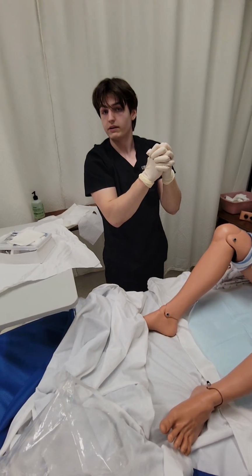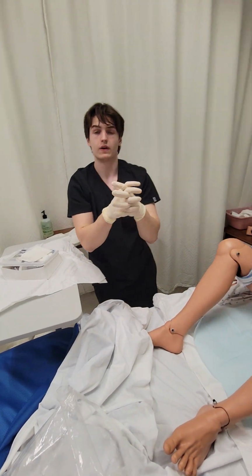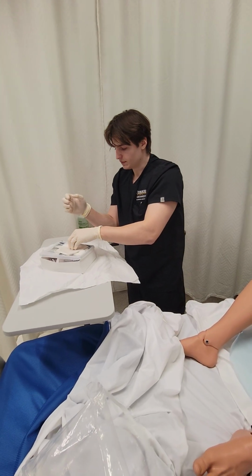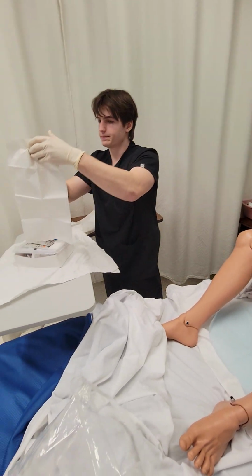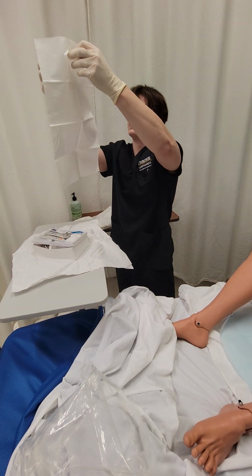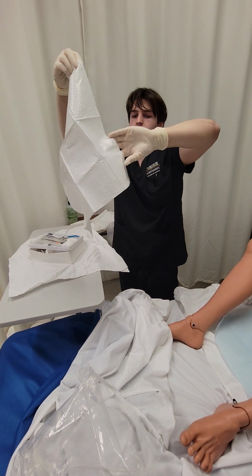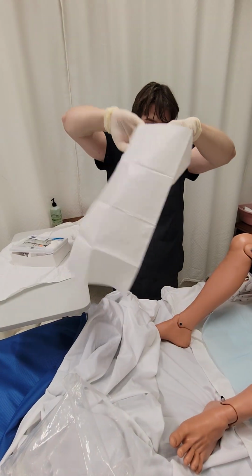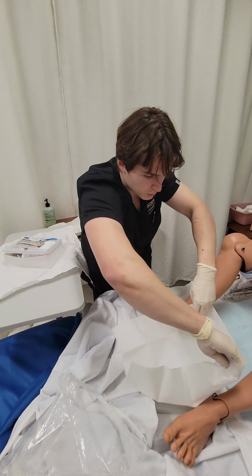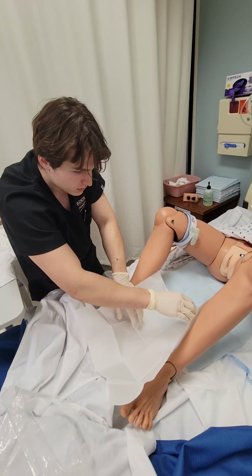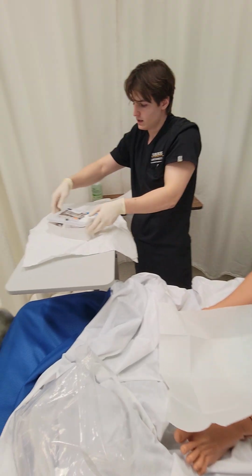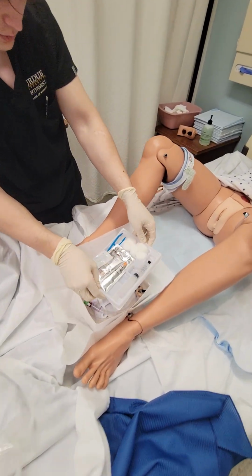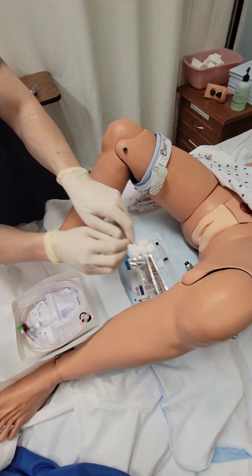In a real patient, I would have them lift up their butt a little bit so I could push it in deeper, but this is a mannequin. I will not be using this drape. Bringing it nice up in the air, expanding it, grabbing that side, coming back around, grabbing this side, bringing this between the ankles. Okay, now setting down is here, moving this tray here.